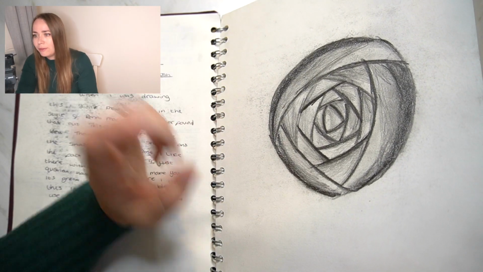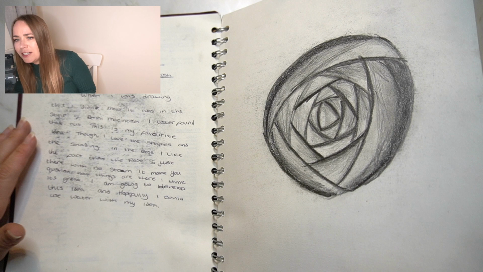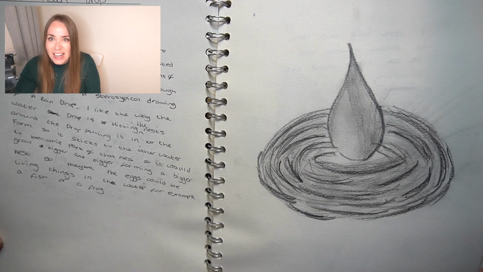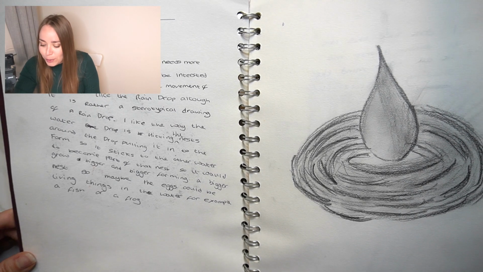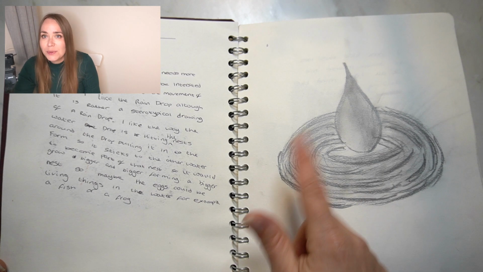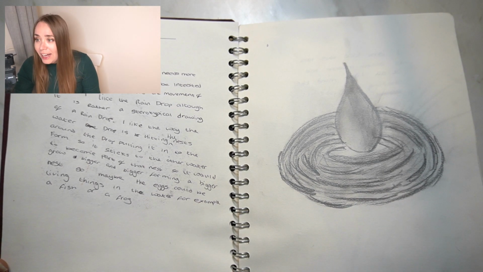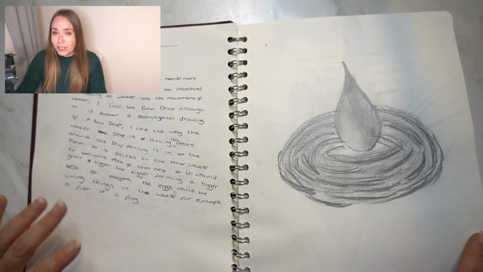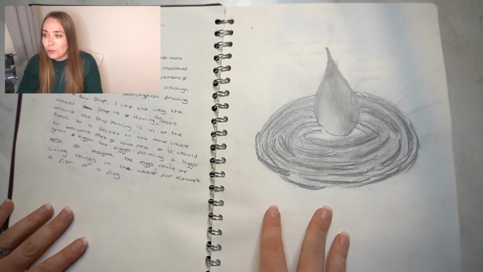Okay, so then thinking about raindrops and water splashes. Not the best drawing, I have to admit, the actual quality of that drop of water isn't brilliant. I think nowadays with the internet and using YouTube, my students do have better quality drawings than this because there are so many different tutorials.